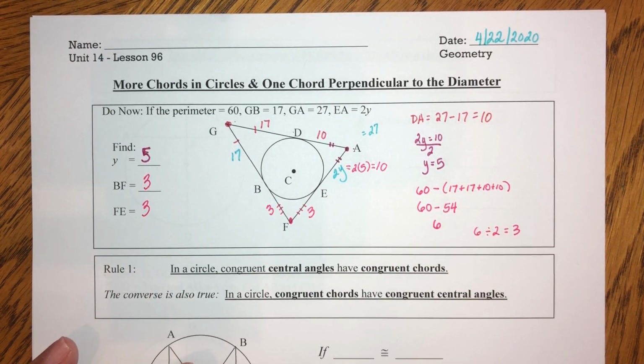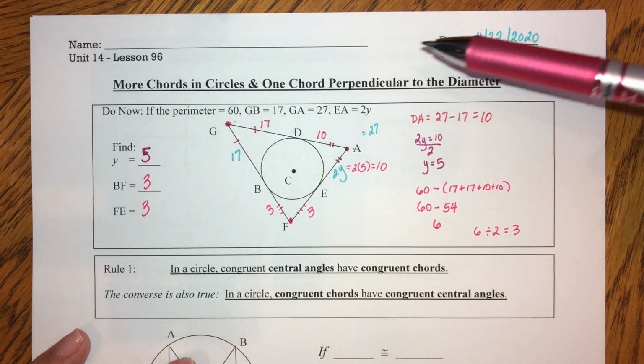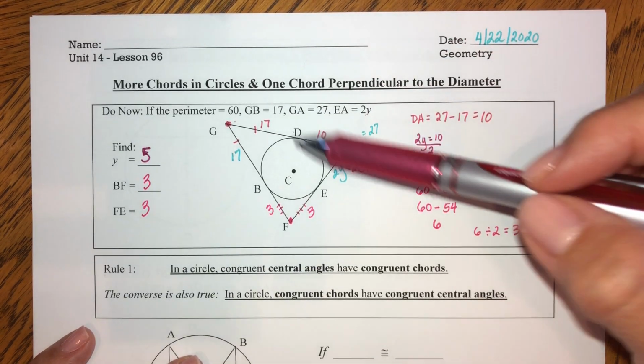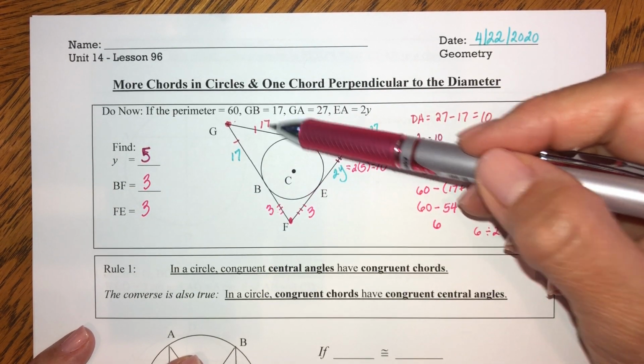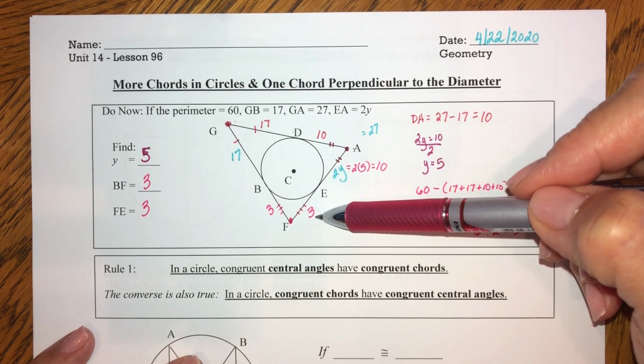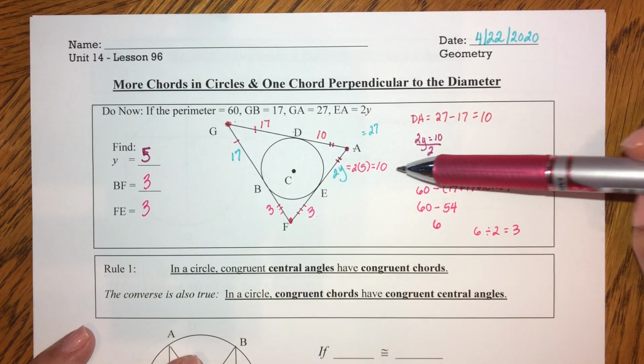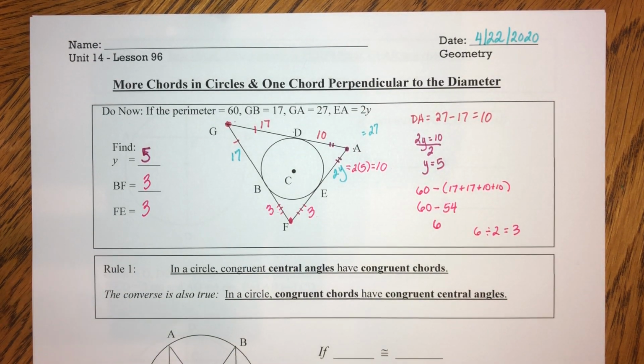If you don't trust yourself, you could go back now and do a quick check and make sure that the whole triangle does have a perimeter of 60. And sure enough, even just to do it mentally, 17 plus 3 is 20, 17 plus 3 is another 20, so 20 plus 20 is 40, 50, 60. You could do a quick check like that and just make sure you did the problem correctly.